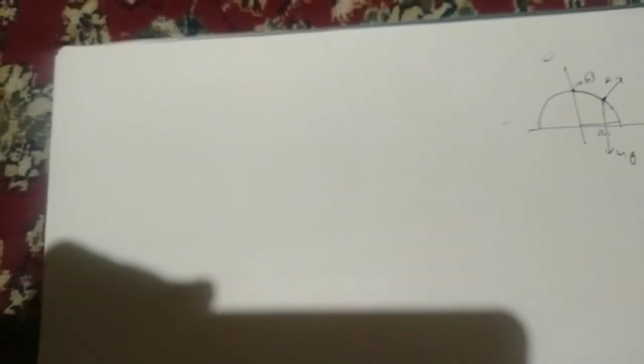This is my normal force, and obviously the weight of the body, the total weight, will be aligned in this way. If I draw the line, it will again represent the radius of this hemisphere.